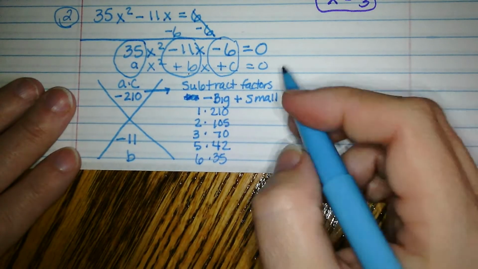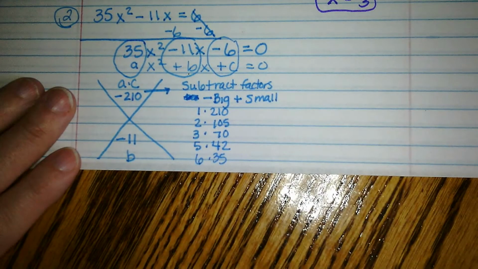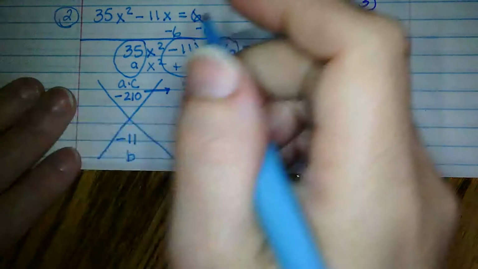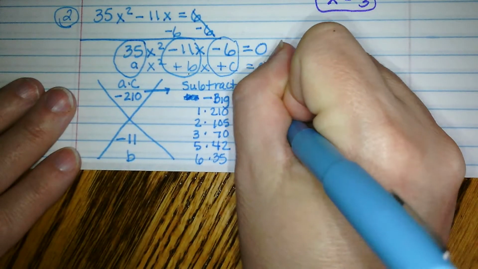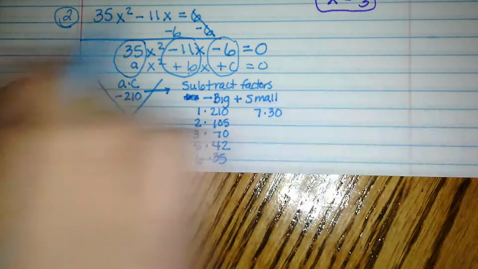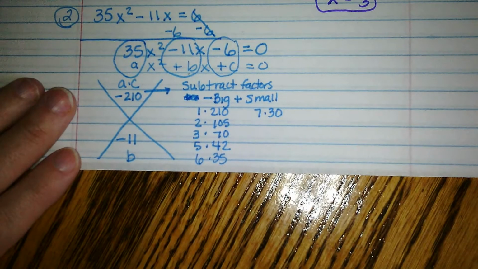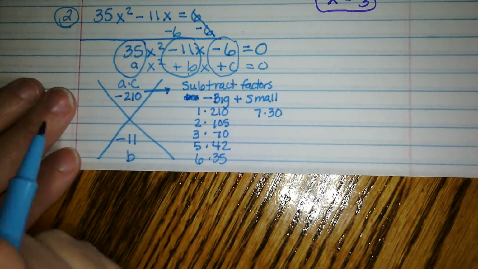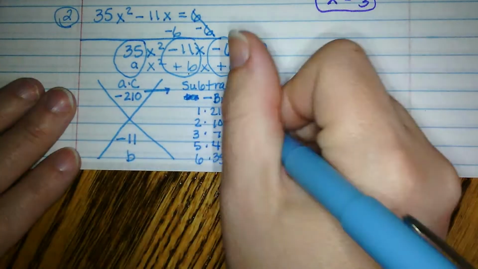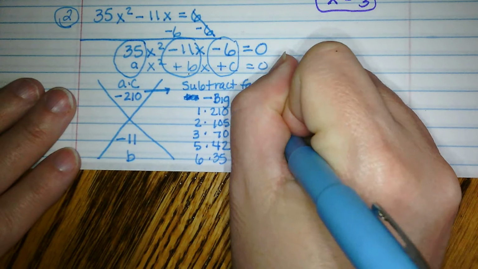Keep going. 210 divided by 7. 210 divided by 8 doesn't work. 210 divided by 9 doesn't work. 210 divided by 10 is 21.